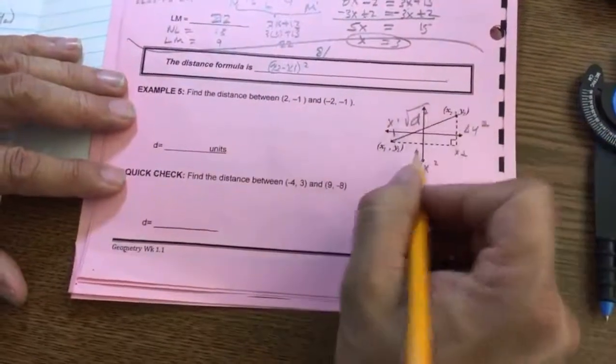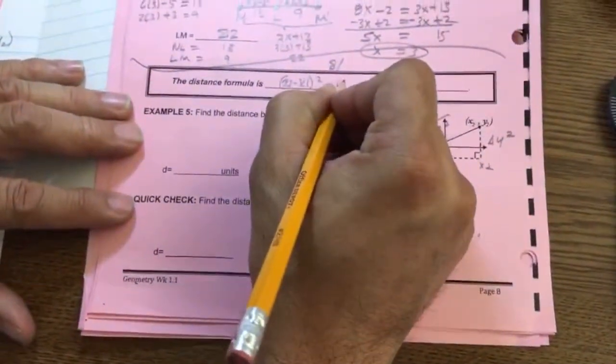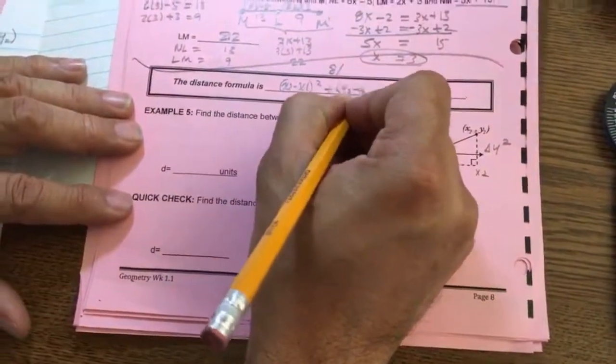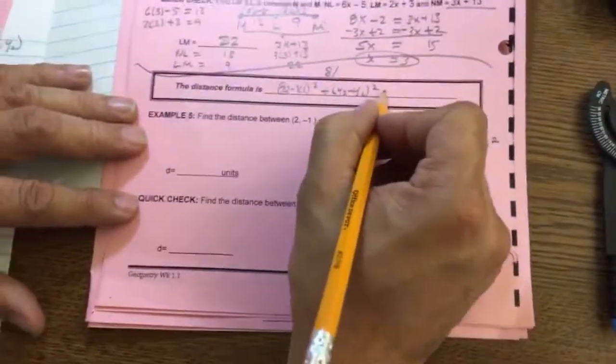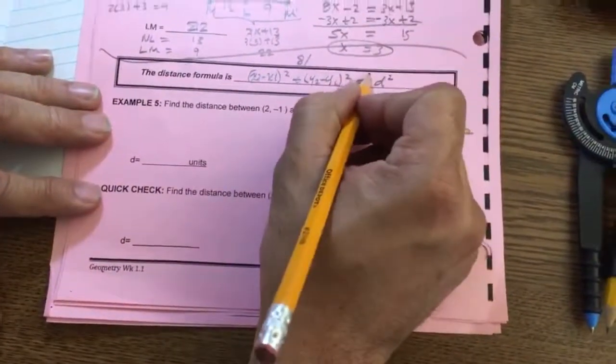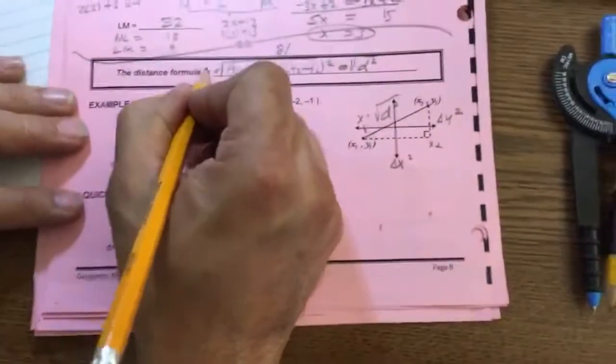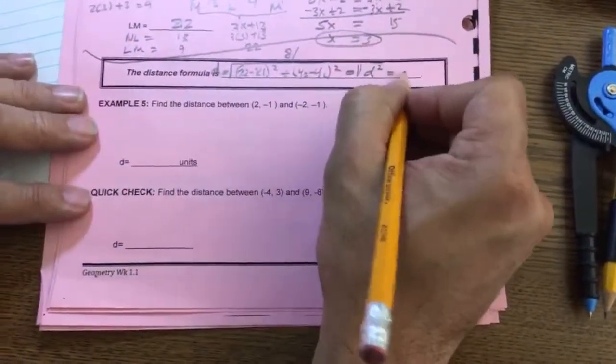So we need to take the square root of that, because the difference of the x's squared plus the difference of the y's squared is equal to the distance squared. But in order to get the distance, we have to take the square root.